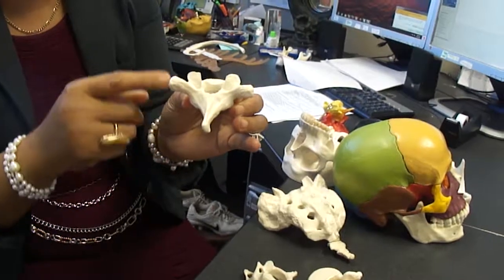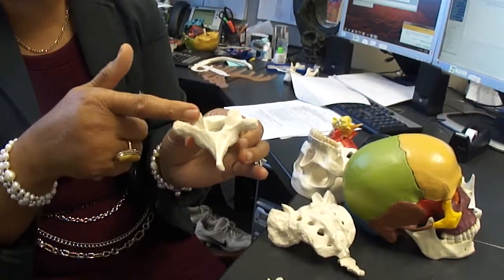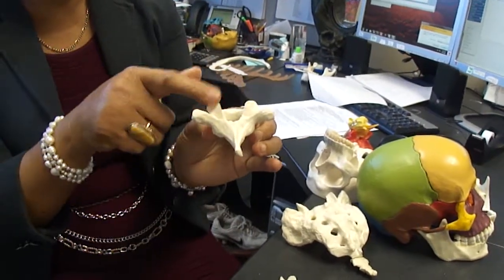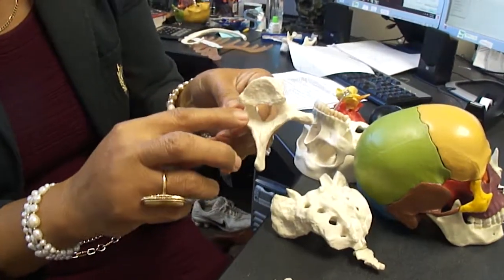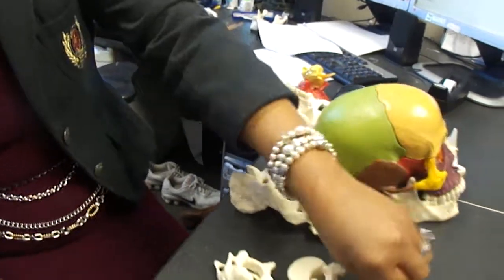Okay. Now, this is your superior articular facet, this one here. And you have that one in your lobe. And then, of course, at the back here is your inferior articular facet.